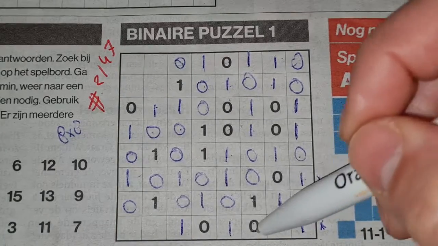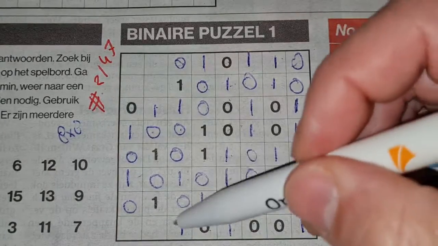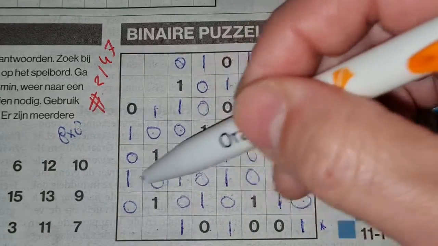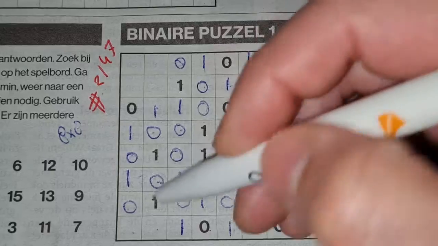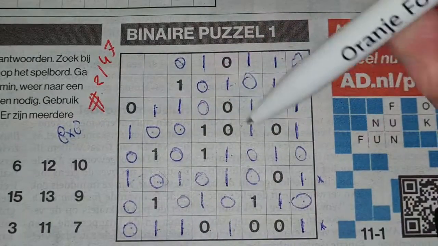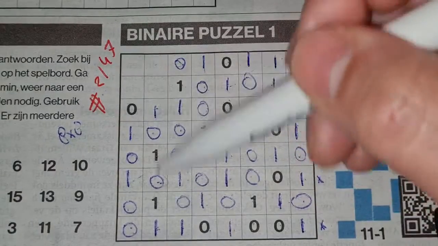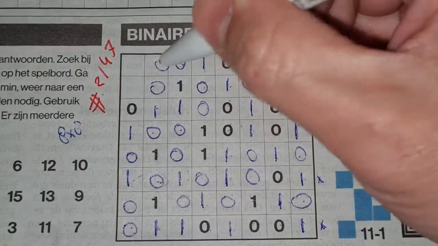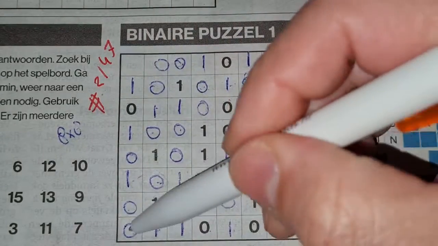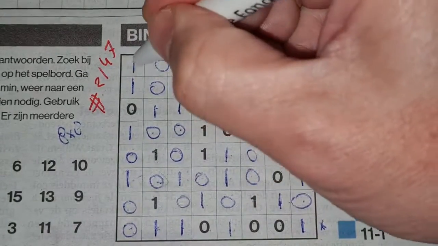1 1 0 0 0 0 1 1 0 0 1 1 empty box. So we need to switch those 2 digits. We have a 0 there, this should be a 1. We have a 1 there, this should be a 0. Yes, now we have 4 1s, so the rest are 0s. We have here 4 0s, so the rest are 1s. We have here 4 0s, so the rest are 1s.